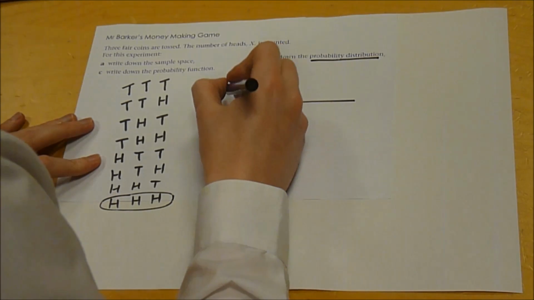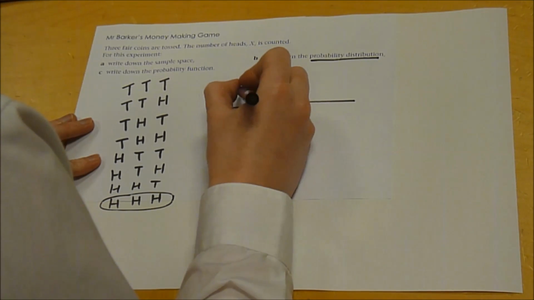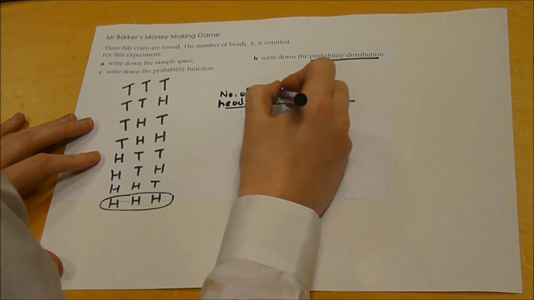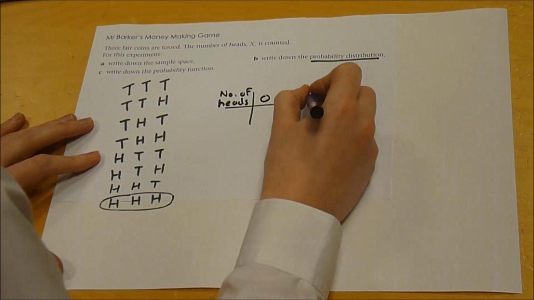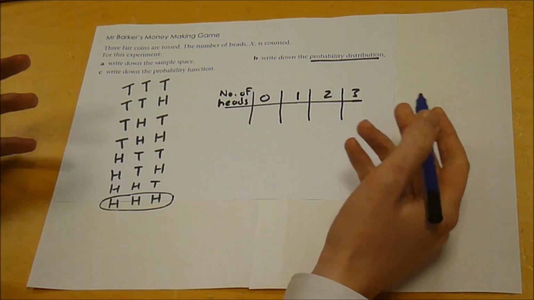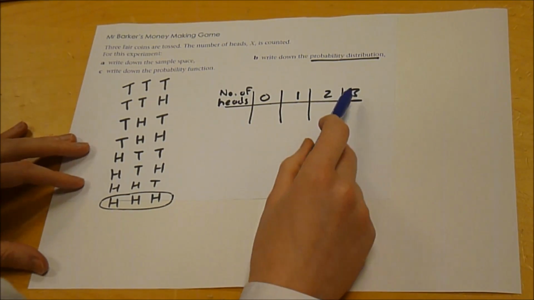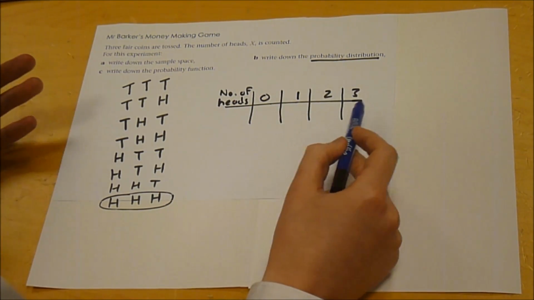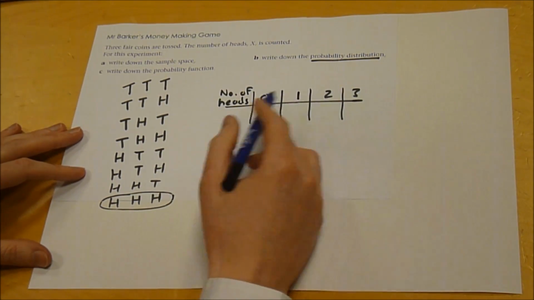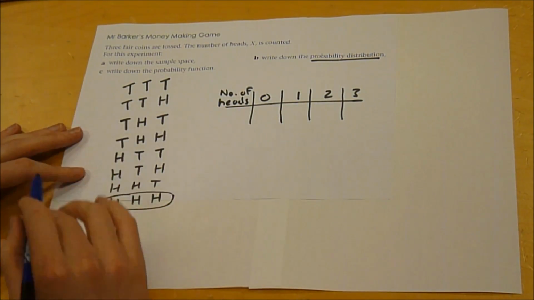So I want to have in the top bit here the number of heads. Now, I could have got 0 heads, I could have got 1 head, I could have got 2 heads, or I could have got 3 heads. And this is why I was trying to calm me a bit, because he was saying there's 4 options, so 1 out of 4 chance. But obviously we know this isn't actually the case.